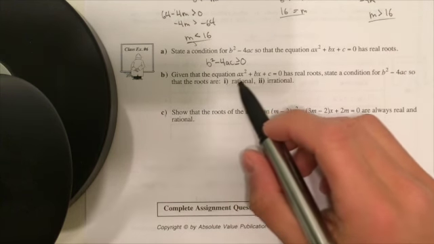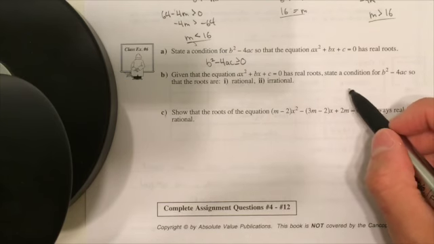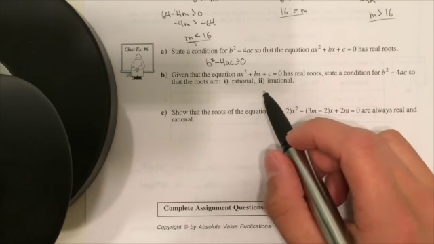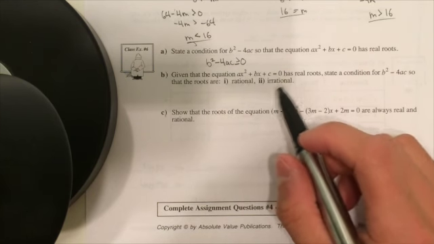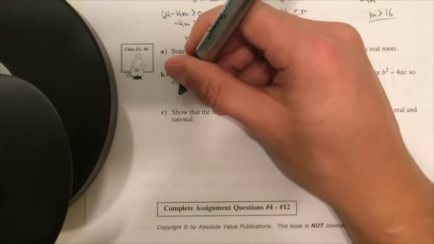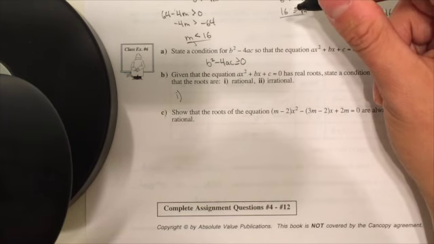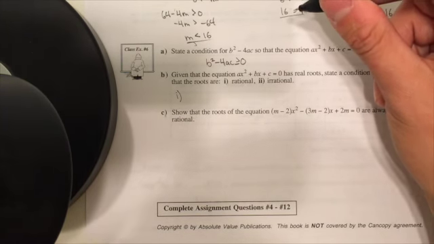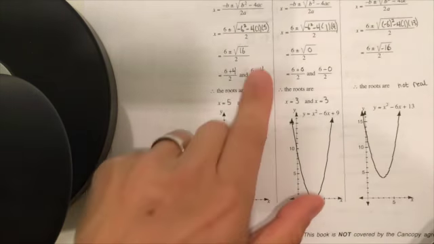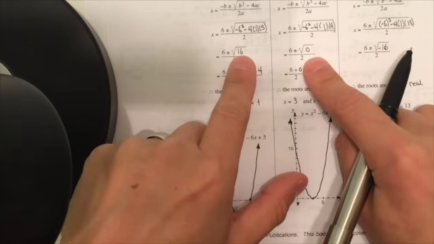Okay, so given that the equation ax squared plus bx plus c is equal to 0 has real roots, state a condition for b squared minus 4ac so that the roots are rational and irrational. Okay, so if we want them to be rational, let's see what happened here. Both times these were rational, right?